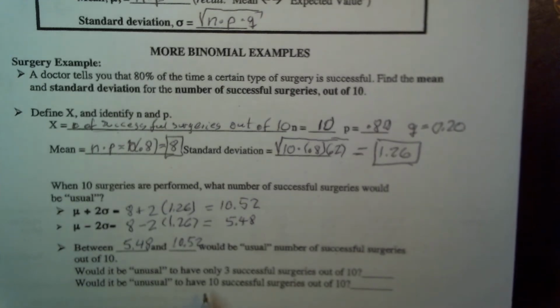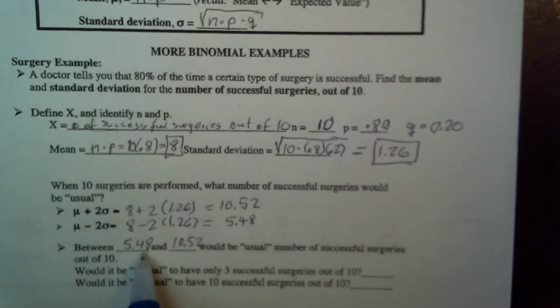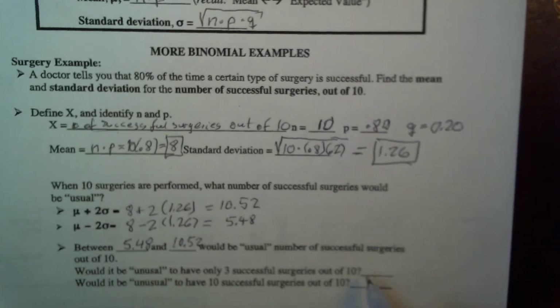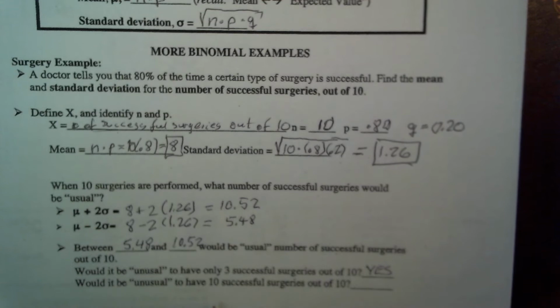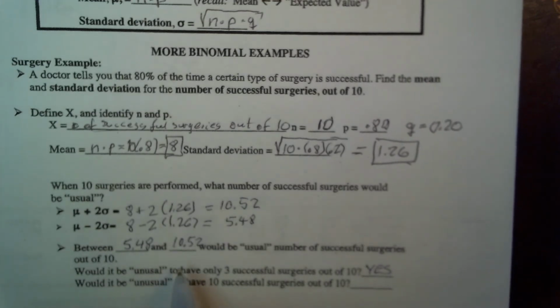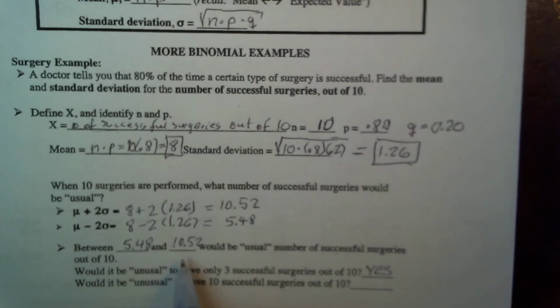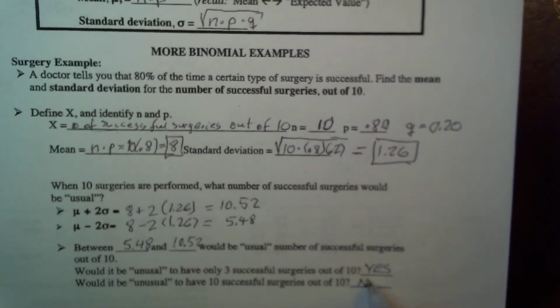Would it be unusual to have only 3 successful surgeries out of 10? Yes, because 3 is less than 5.48, so yes, it would be unusual. And would it be unusual to have 10 successful surgeries out of 10? No, it would not be, because 10 is less than 10.52, so it would not be considered unusual.